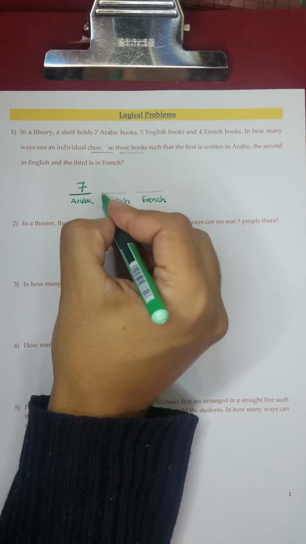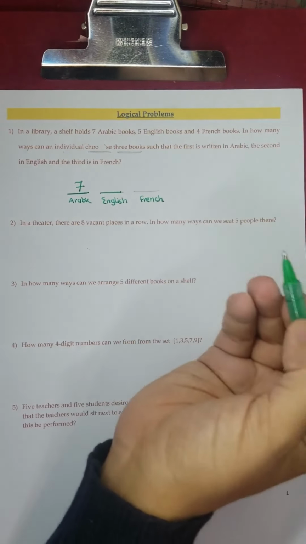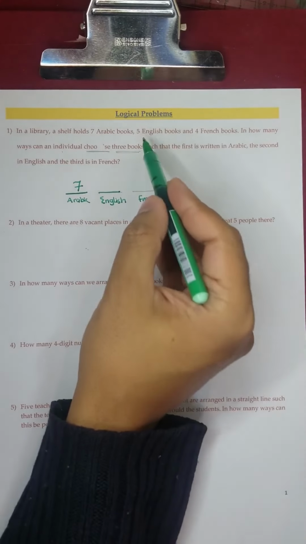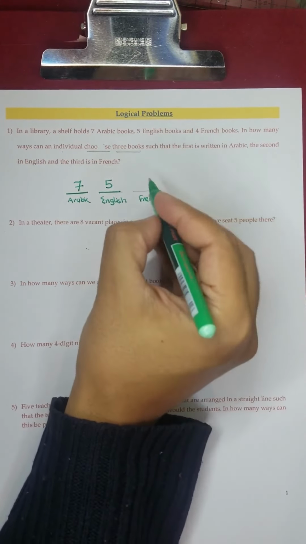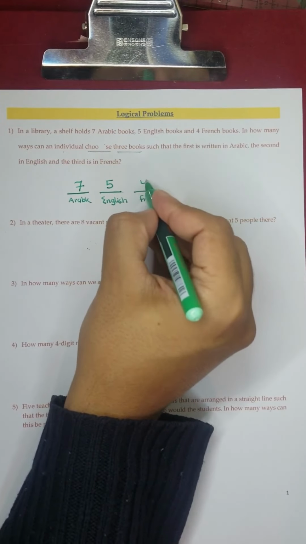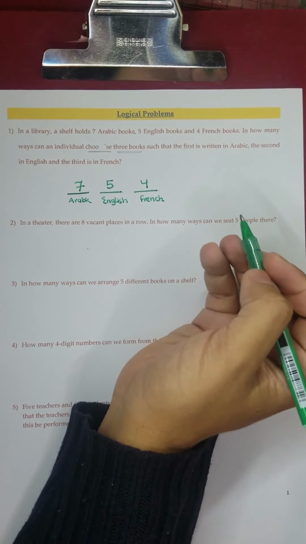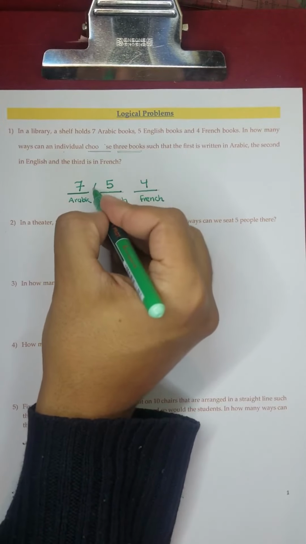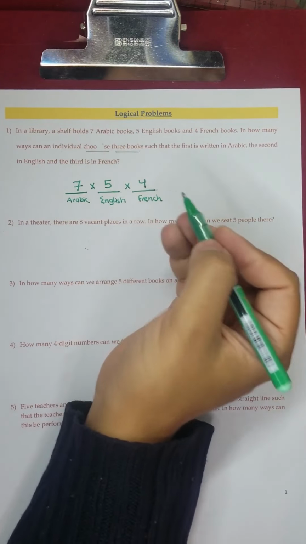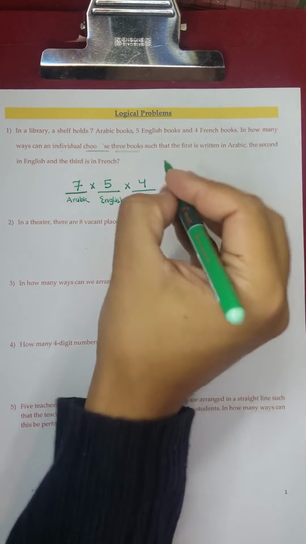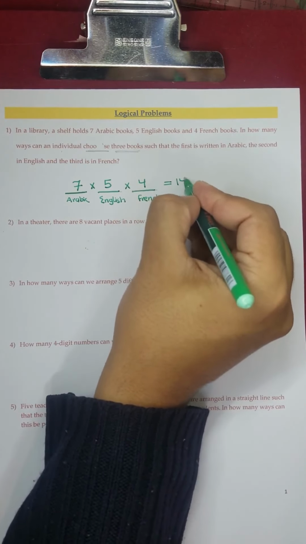When we come to the English book, how many choices do we have? We only have 5 English books, so we have 5 choices. And when we come to the French books, we have 4 choices since we have only 4 books. So the answer is going to be the multiplication of the 3 numbers. So 4 times 5 is 20, and 20 times 7, we get 140.